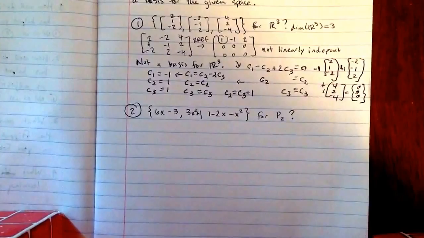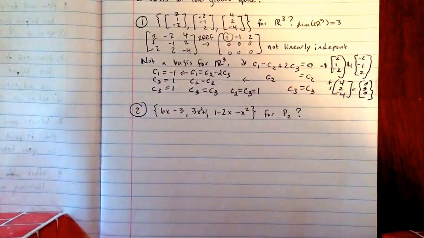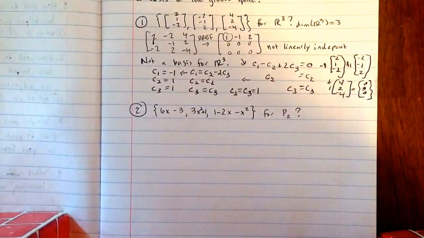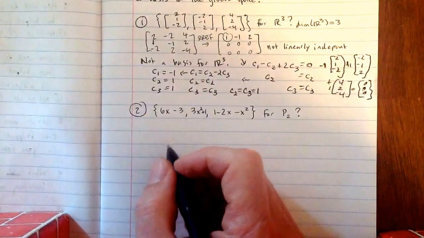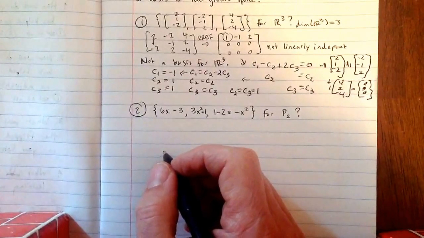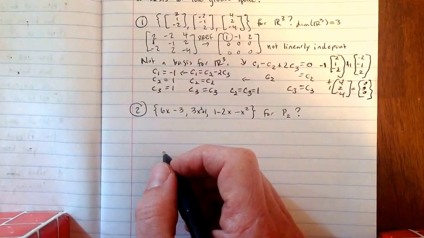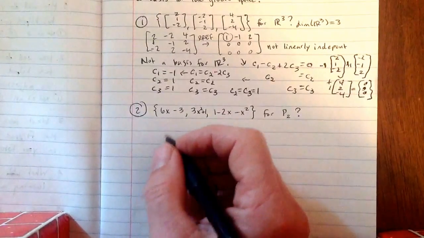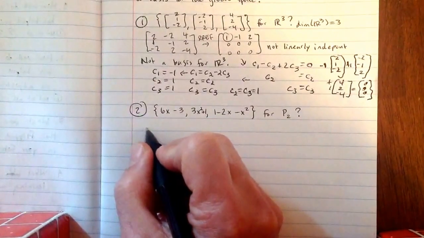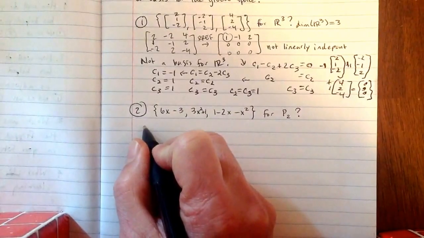Okay, now I'm going to take a look at this second one. In fact, you might want to do this for yourself. So for a minute here, I'm going to have you pause the video and try this one for yourself. All right, go ahead. Okay, if you're ready now, what I'm going to do is turn these into vectors, and solve it the same way I did for the first one.